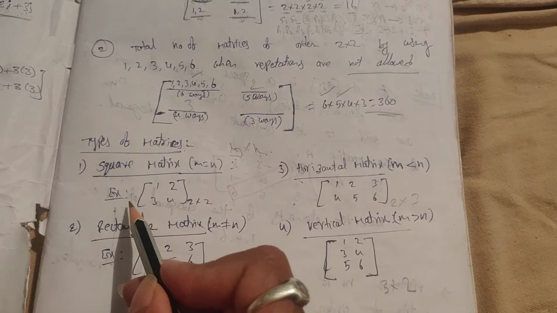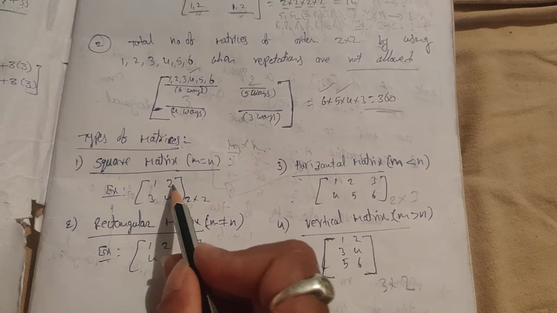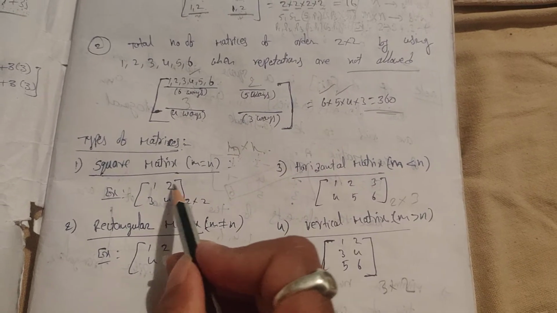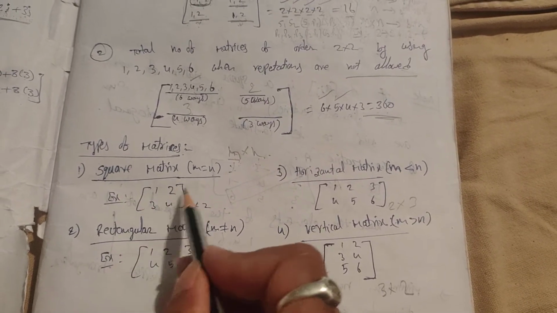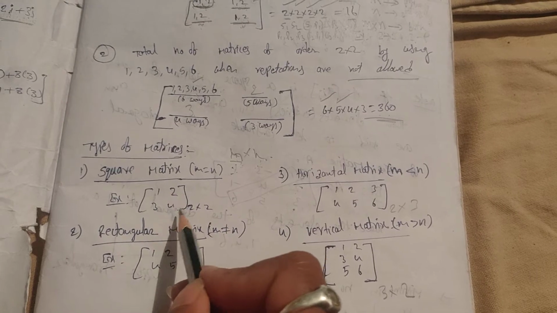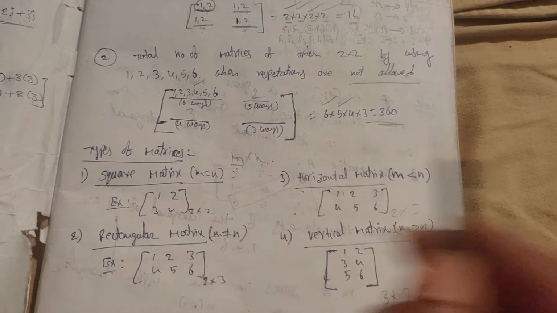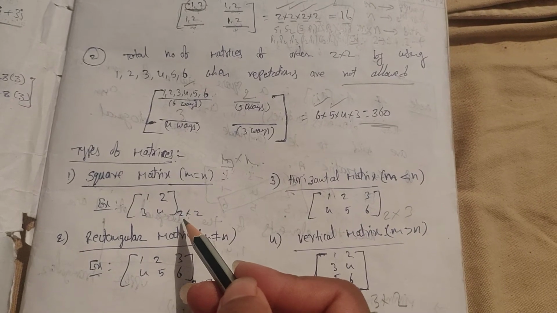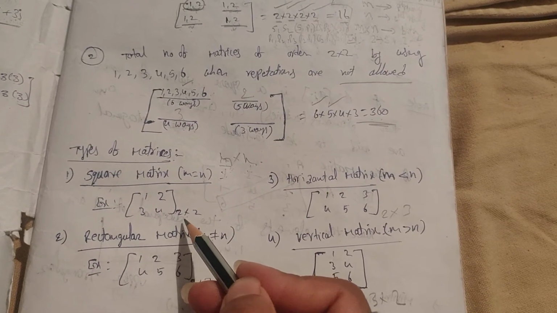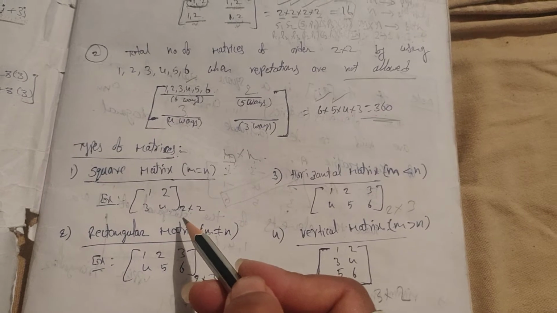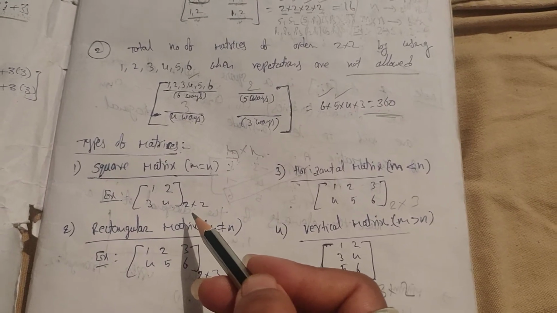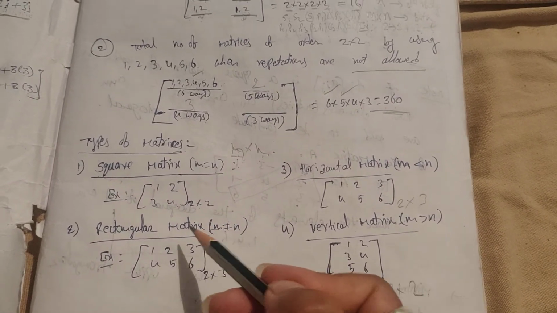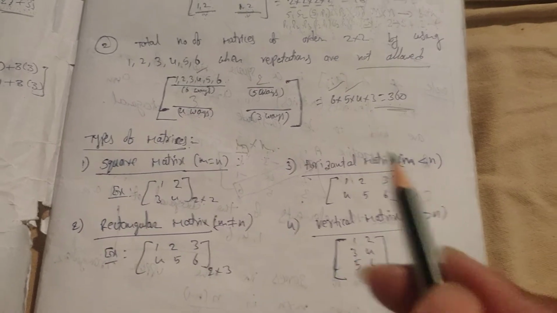Let us take one example. Here 1, 2, 3, 4. It is a matrix. See here, number of rows 2, number of columns 2. So it is a square matrix. Don't say a square matrix is always of 2 by 2 order. It is either 1 by 1, 2 by 2, 3 by 3, 4 by 4, 5 by 5, 6 by 6. Any one you can write.